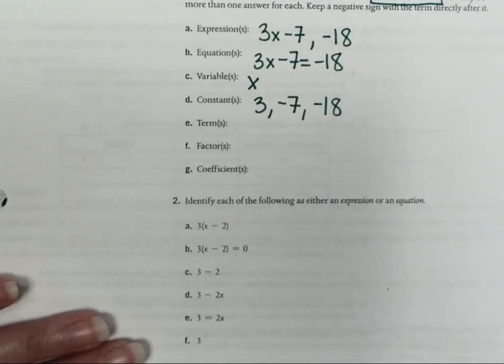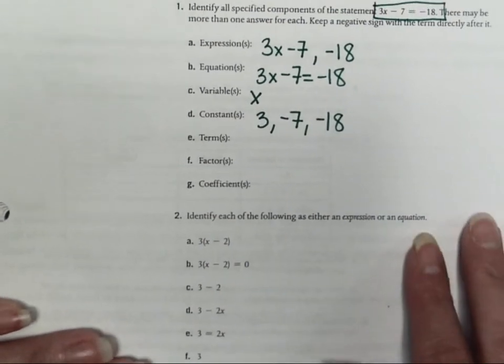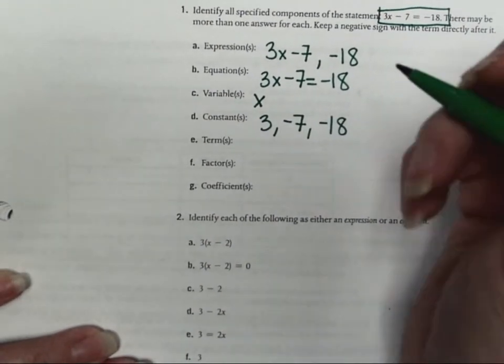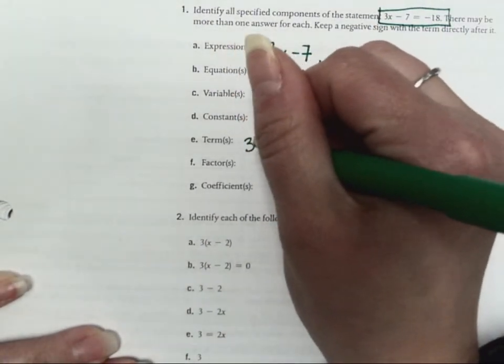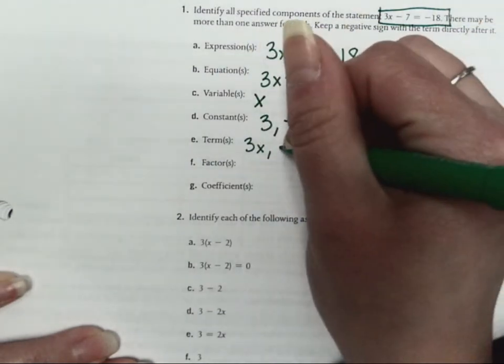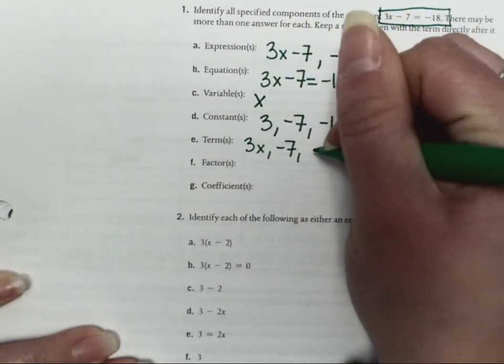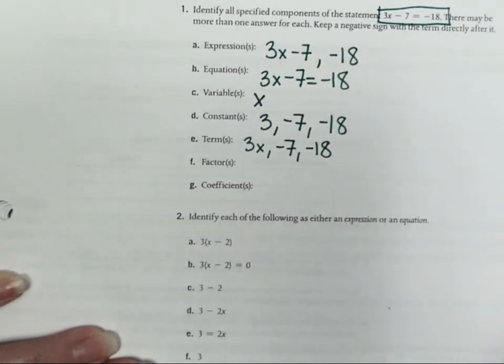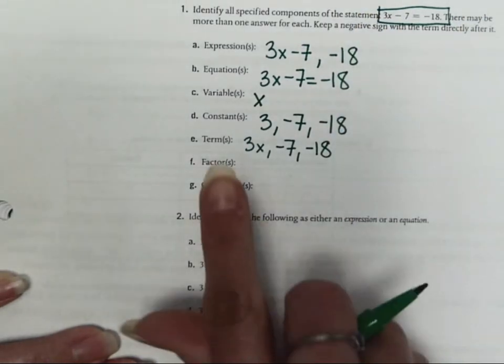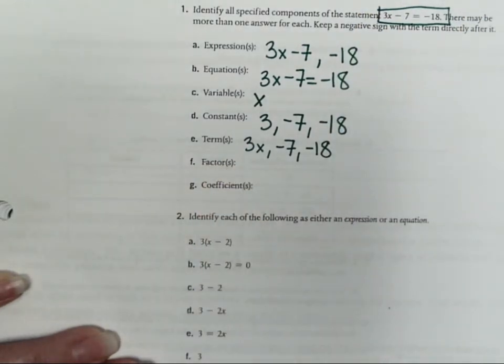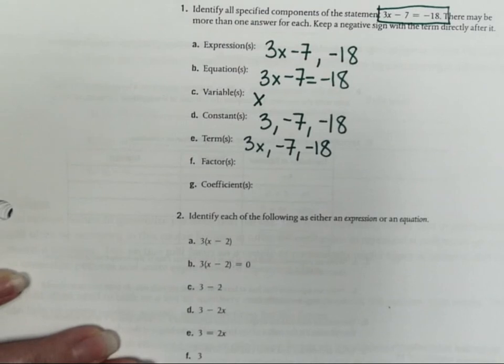Okay, your terms are what are separated by addition, subtraction, or an equal sign. So we have 3x, negative 7, negative 18. Factors are any parts of a term that were multiplied or divided together.